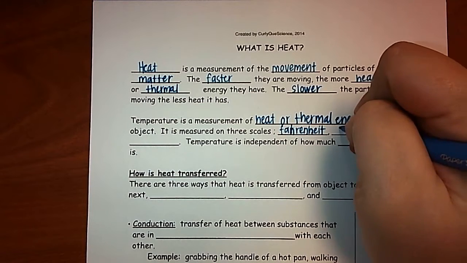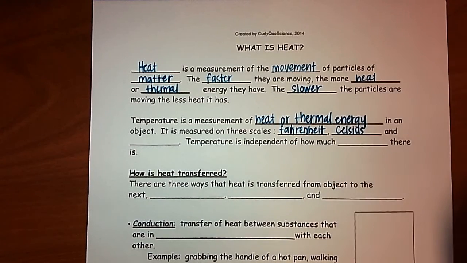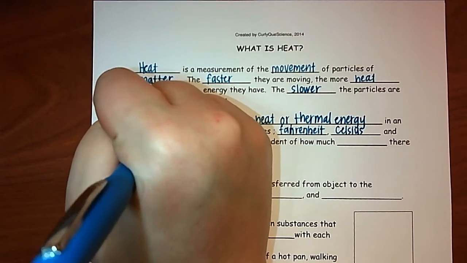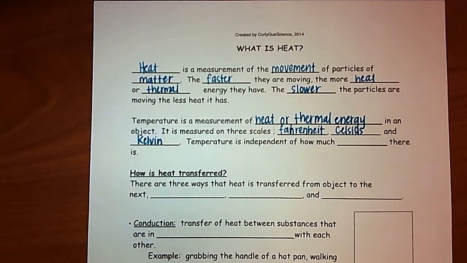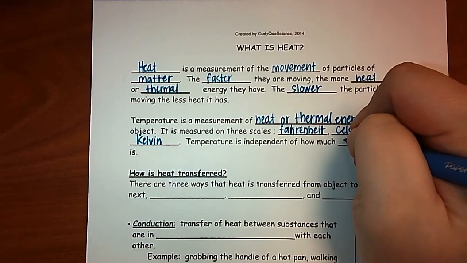It is measured using Celsius, and it's measured using Kelvin. Temperature is independent of how much matter there is.